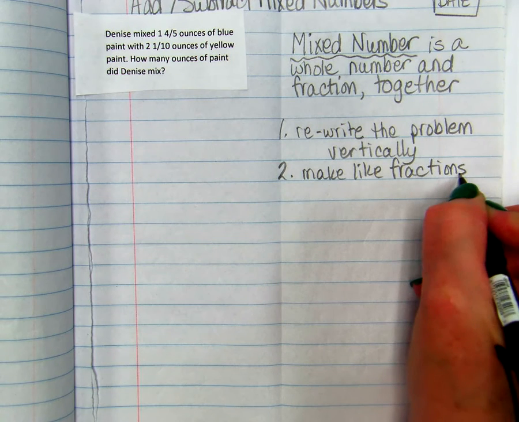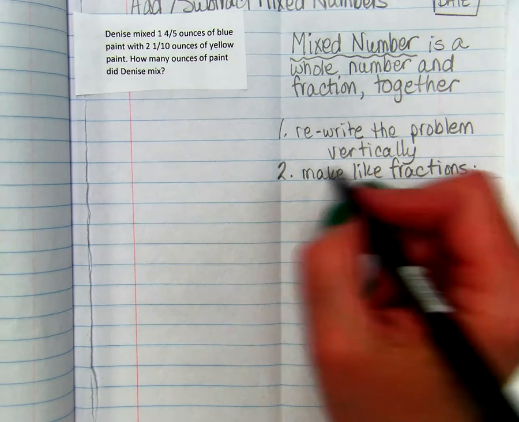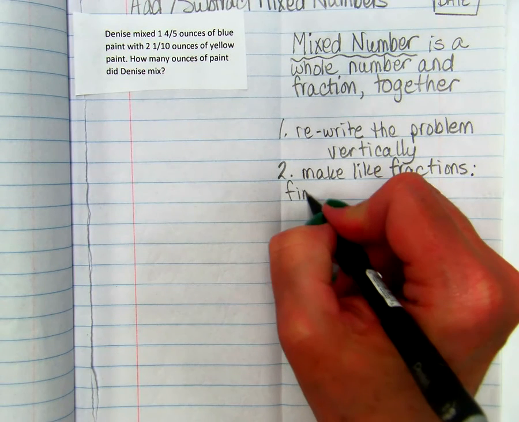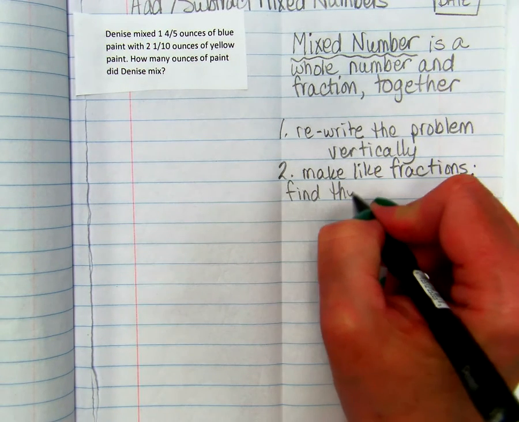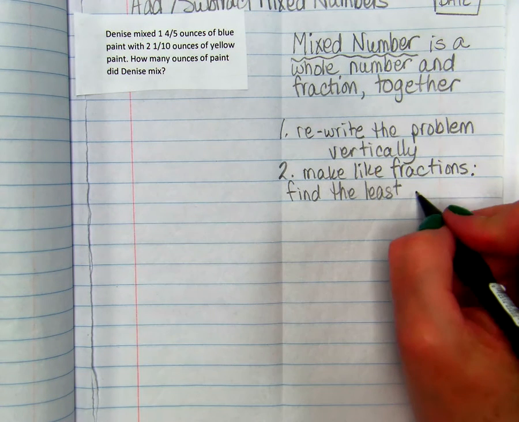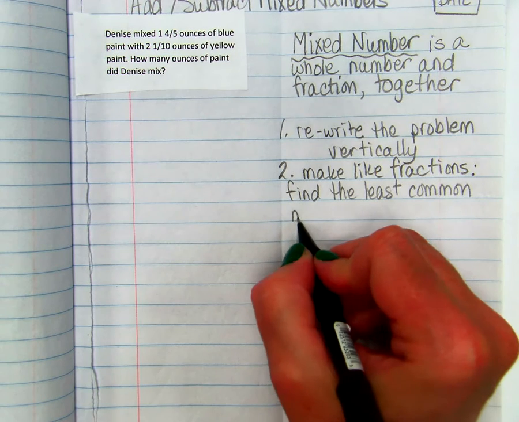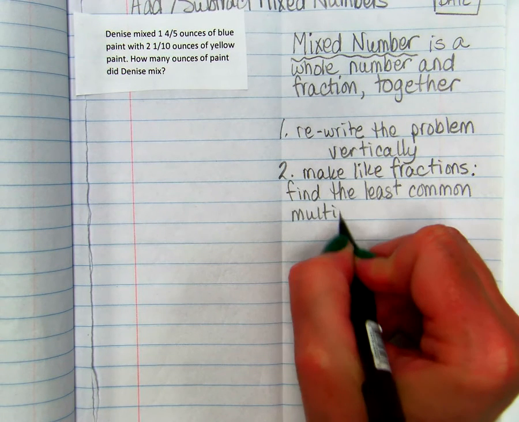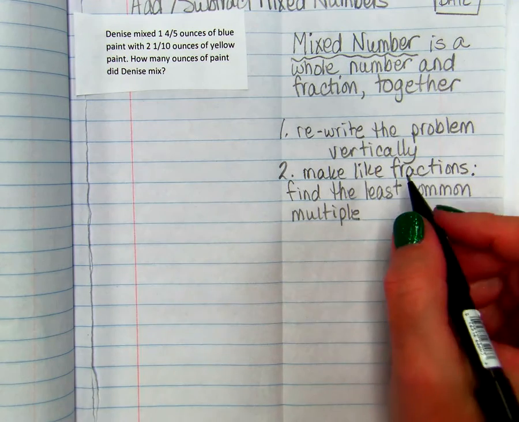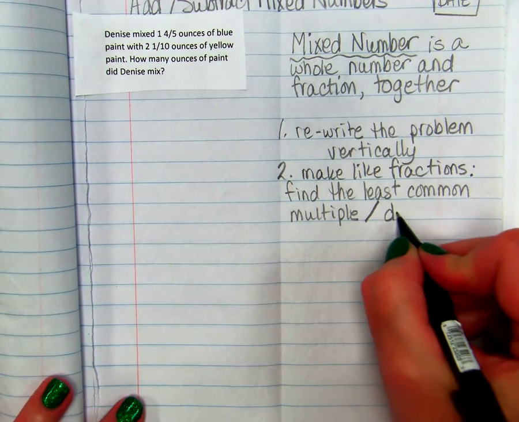Okay. Step two, make like fractions. And what is this going to tell us? Or what are we going to do here? We're going to find the least common multiple, and I'm going to put a slash, and that is going to make my denominators the same.